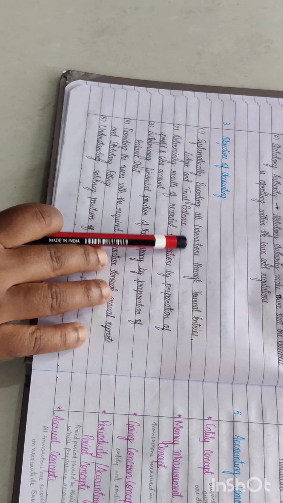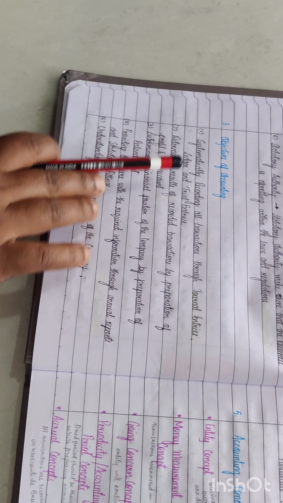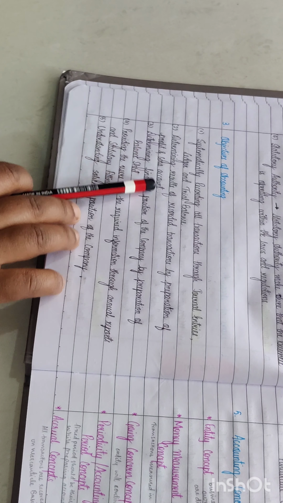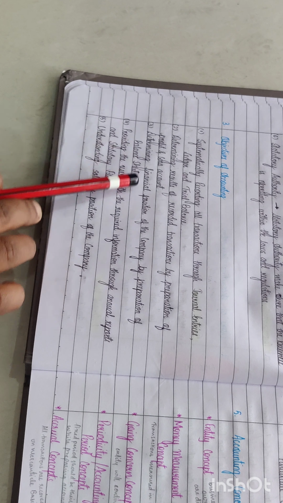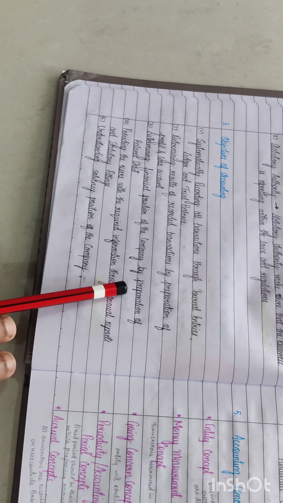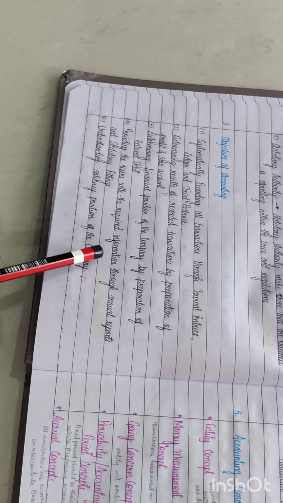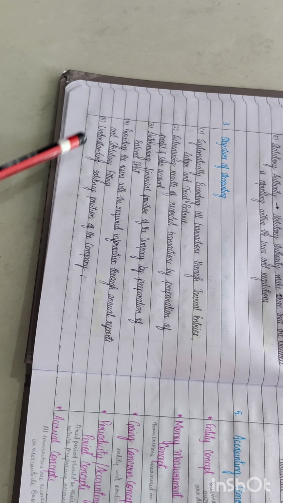Systematically recording all the transactions through journal entries, ledger and trial balance; determining the results of recorded transactions by preparation of profit and loss account; determining financial position of the company by preparation of balance sheet; providing the users with the required information through annual reports and statutory filings; understanding solvency position of the company.